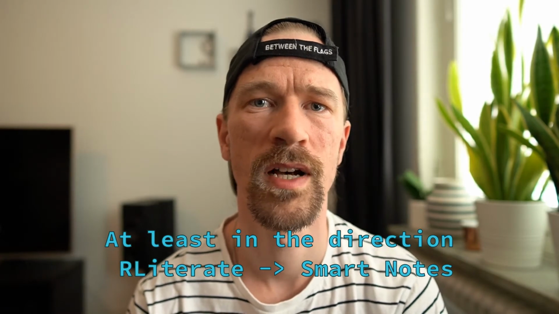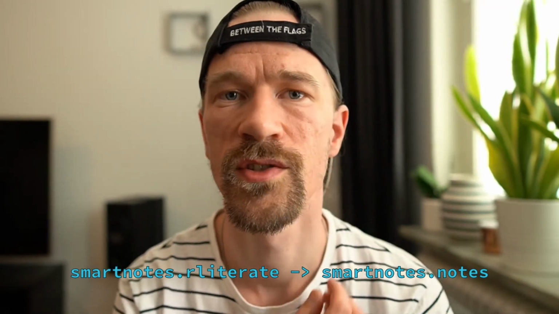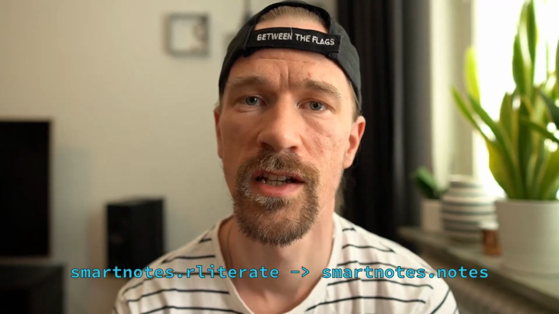They are somewhat compatible, and for my purposes at the moment, I could convert everything that I needed. So I tried out the conversion script on the SmartNotes application itself. SmartNotes is written using our Literate, so I converted that document to a SmartNotes document. So SmartNotes was now written in itself.